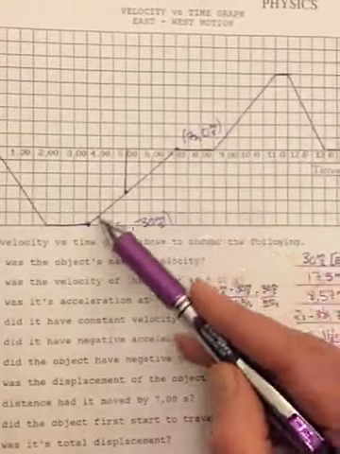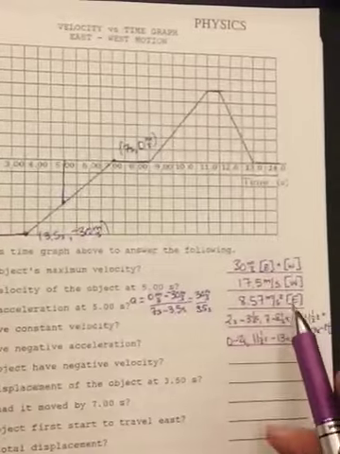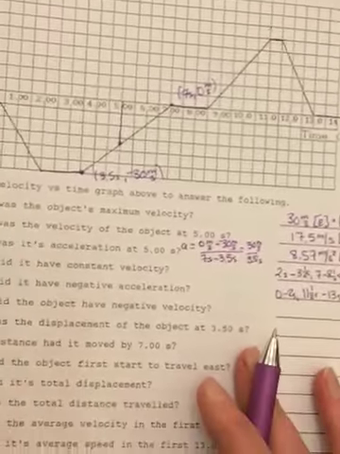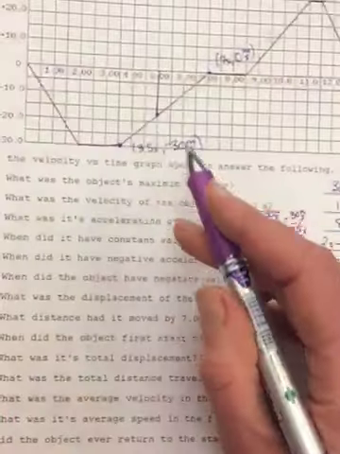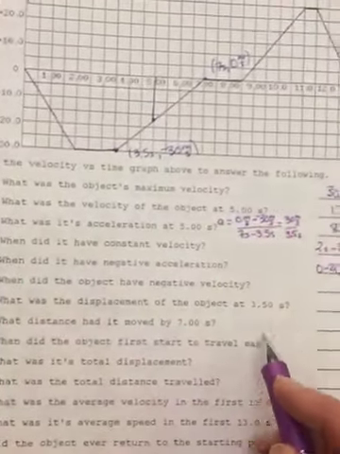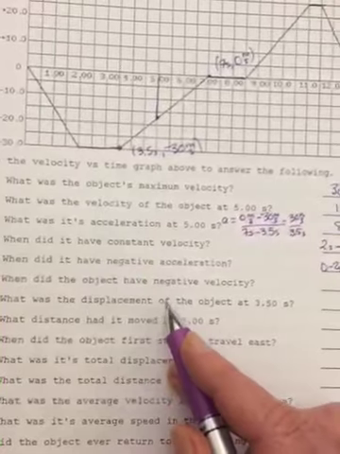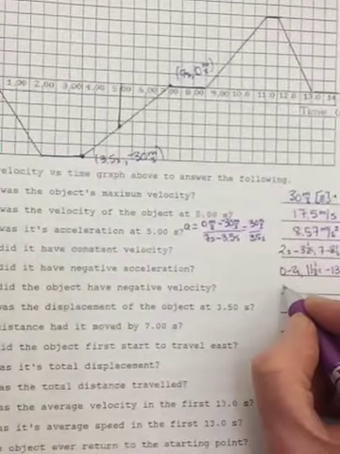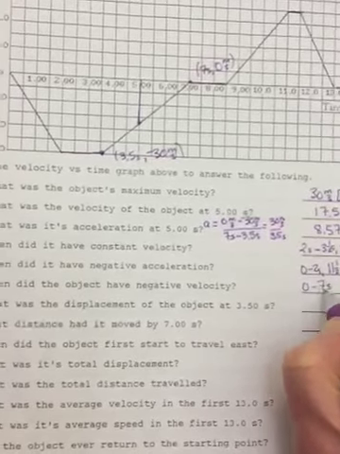But here it's not negative acceleration. They probably mean negative acceleration to end up being west in an east-west graph. But if I ask you in a test or an assignment, I'll make it clearer. When did it have negative velocity? Everywhere below the line, below the x-axis, so 0 to 7 seconds.